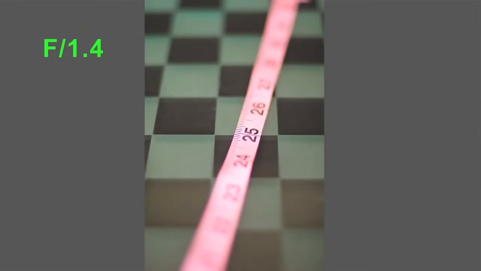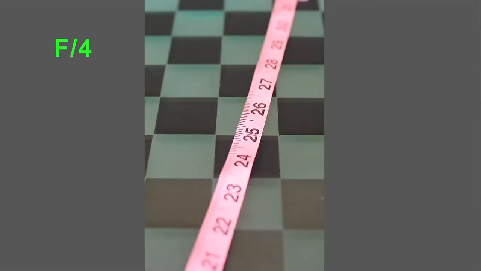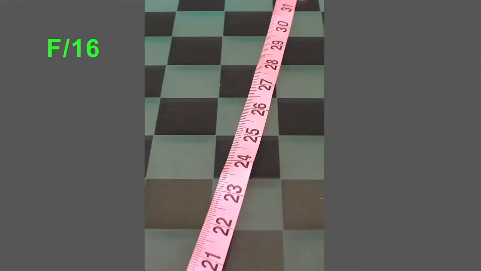For this picture, I used f1.4, which is the biggest aperture in the lens I used. As you can see, just a little part of the image is in focus. You can see that only number 25 is in focus. In this image, I used f4. And you can see that more of the image appears in focus. Pretty much the numbers from 24 to 27 are in focus now. And finally, I used the smallest aperture possible for my lens, which is f16. And as you can see, pretty much everything is in focus in this image.